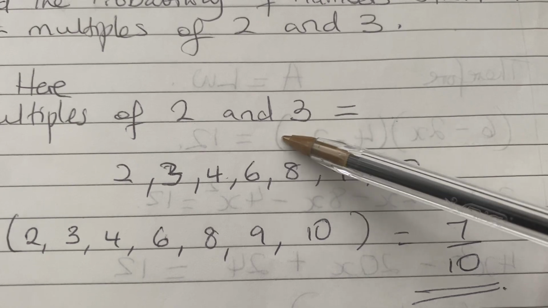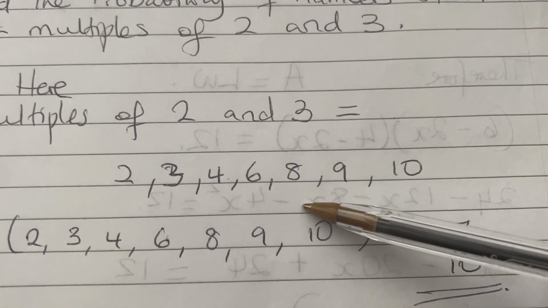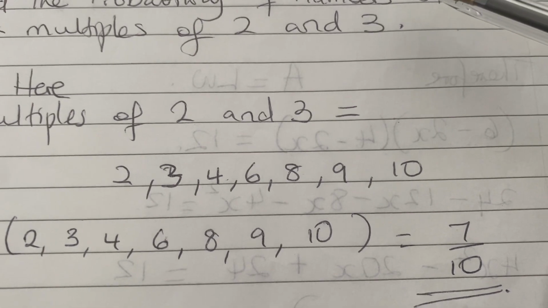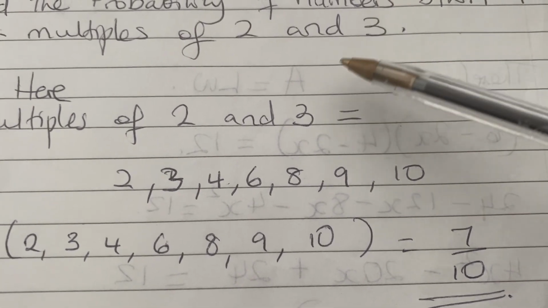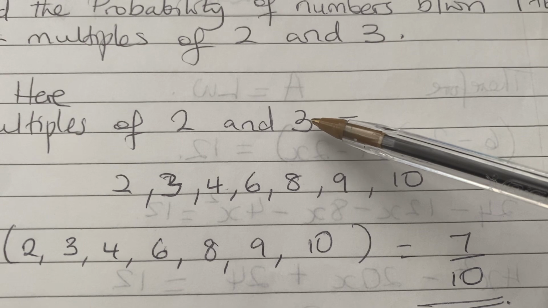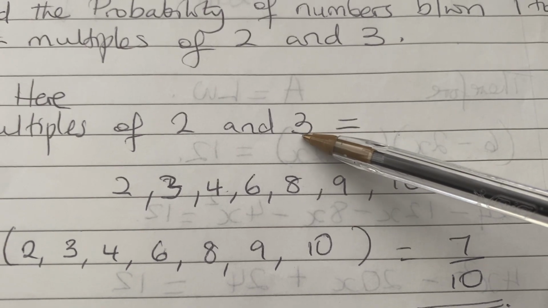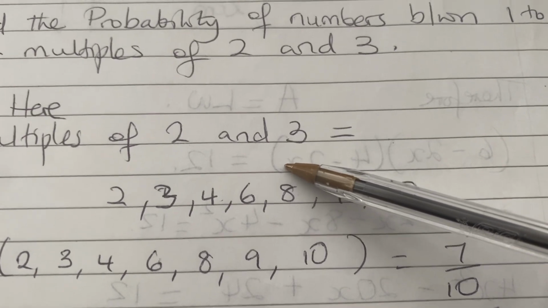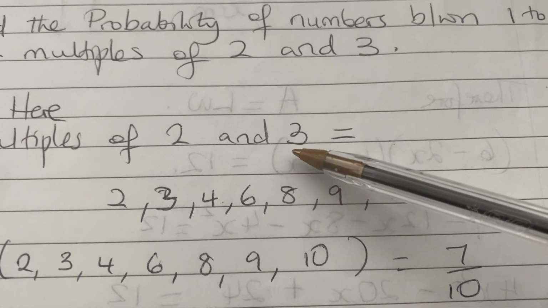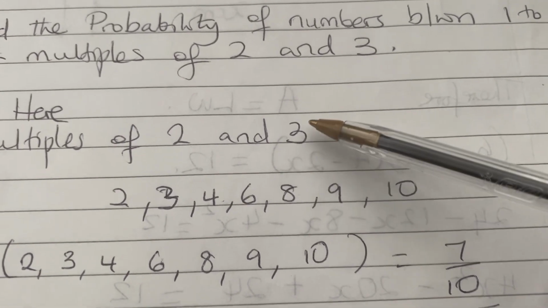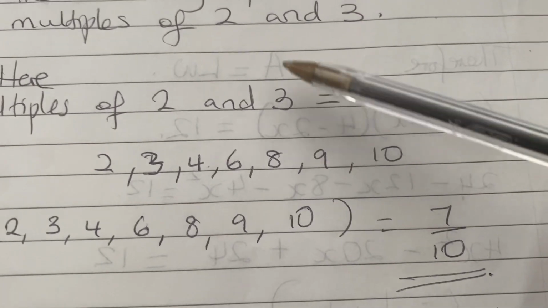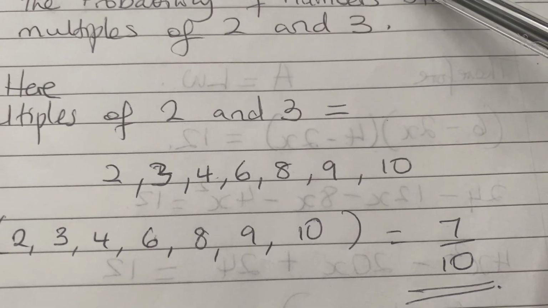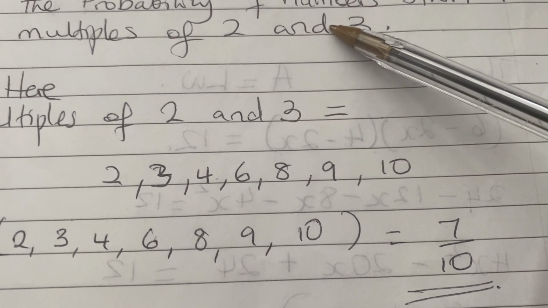It sounds simple. These questions can come at the beginning of the exam. So somebody will write 7/10, and another person will be writing 8 out of 10, which is 4/5. They get to realize that one was 'or' and one was 'and'.